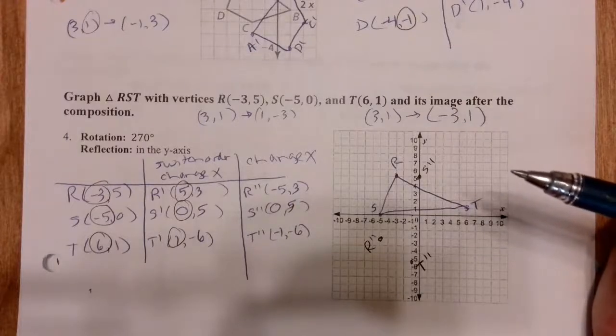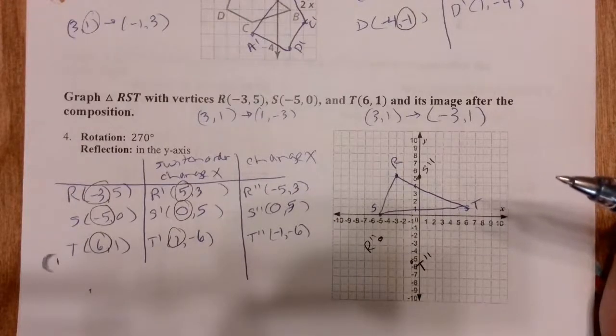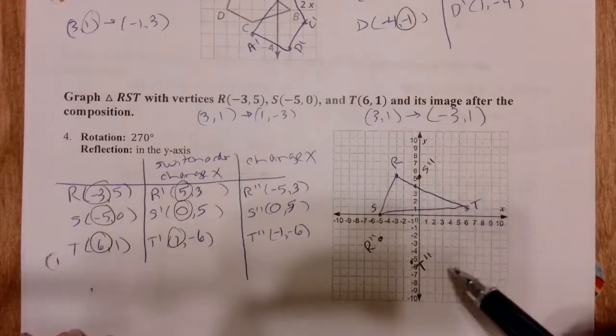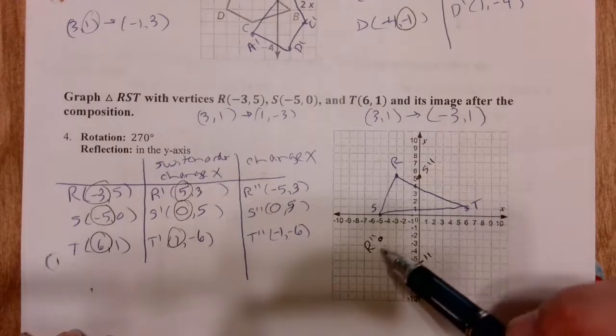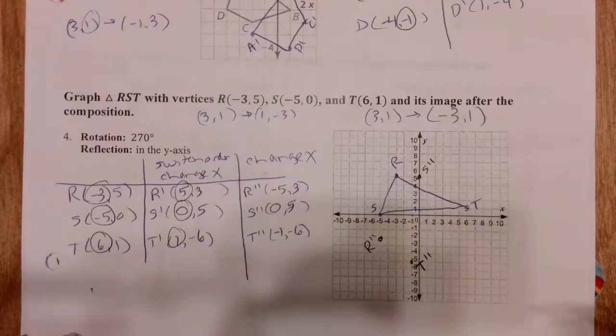The first shape and the last shape should look the same. It might be flipped, it might be turned, but it should not be bigger or smaller. And right now, this side just got bigger, and this side, from R double prime to T double prime, just got smaller. So I'm looking, what did I do wrong?